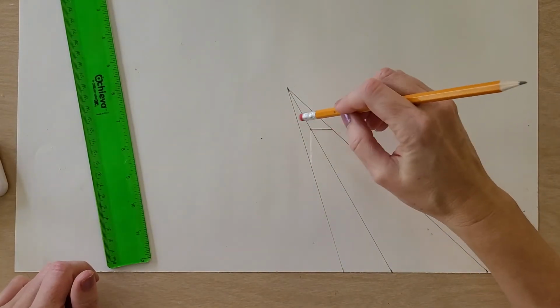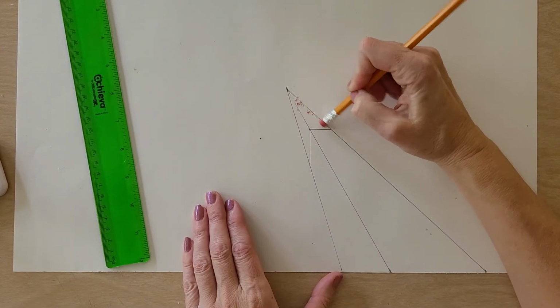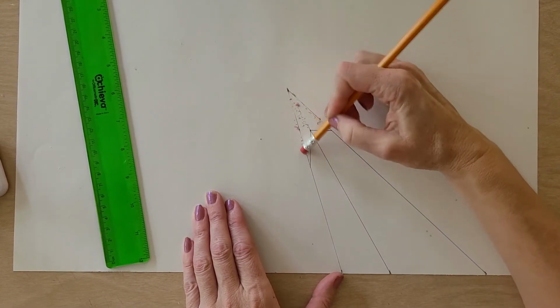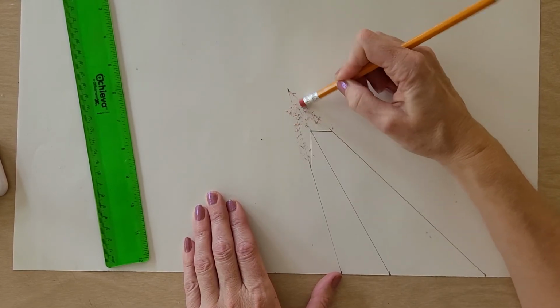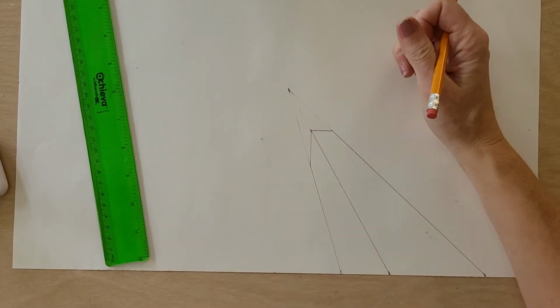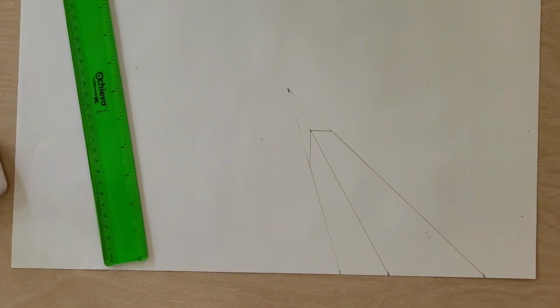Okay, and now I need to erase out these triangles at the top. Don't erase my vanishing point because I need that for all of my buildings. And if I do, I'm going to put it back in. But there we go. There's one of my buildings.